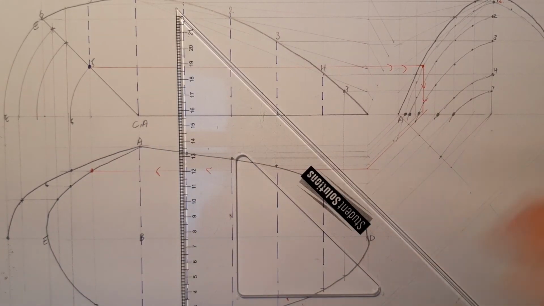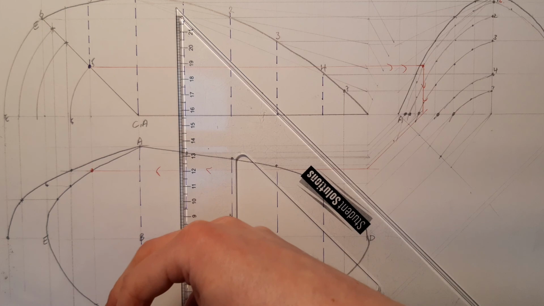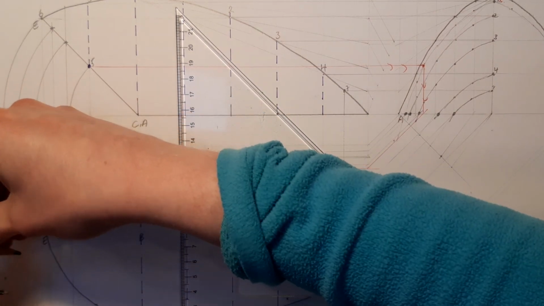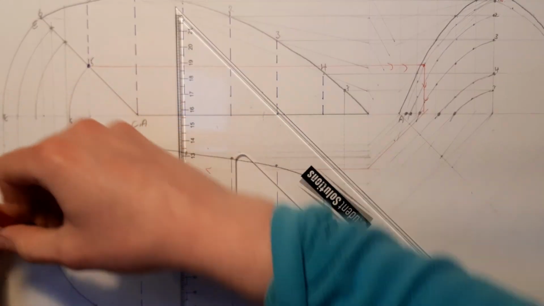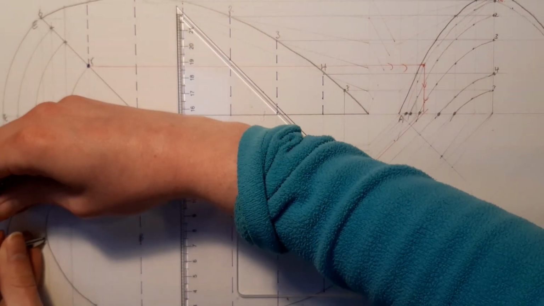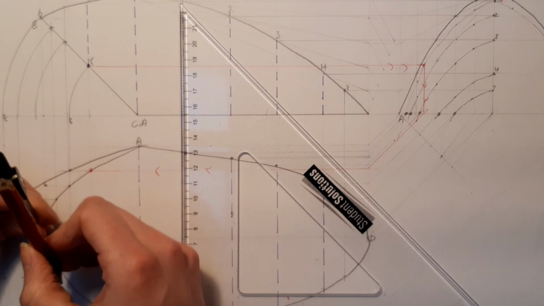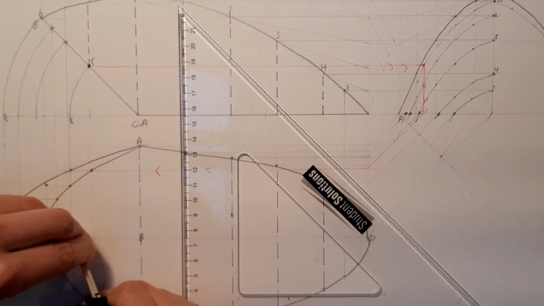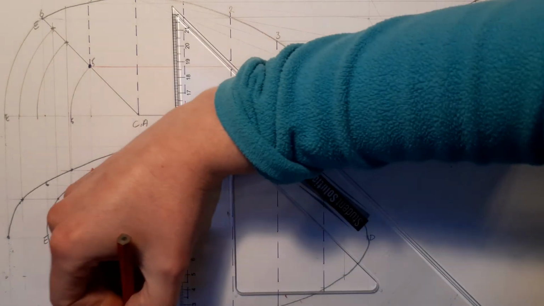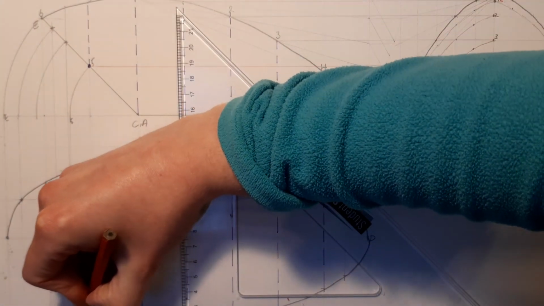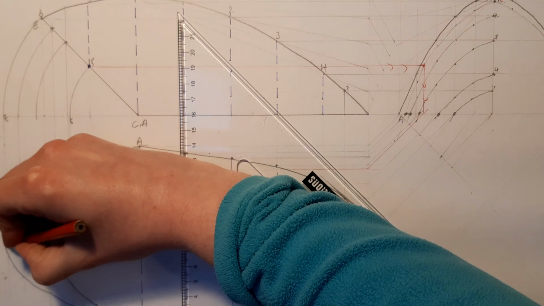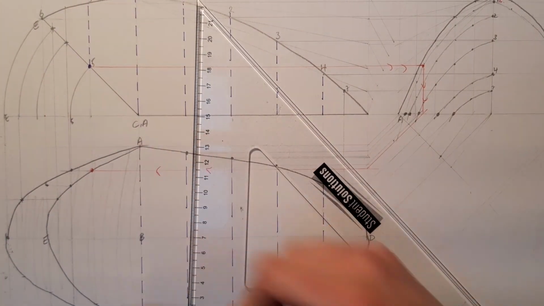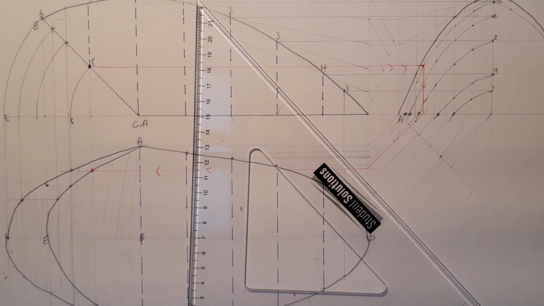Okay, compass. So what I've done is I've got the true shape of that curve. Take the point from the centre, transfer it underneath. Take the point from the centre, transfer it underneath. And finally take the point from the centre and transfer it underneath. And then you can redraw that curve as best as you can. There. Okay, so what I've done is I've found the true shape of the curve AEC.